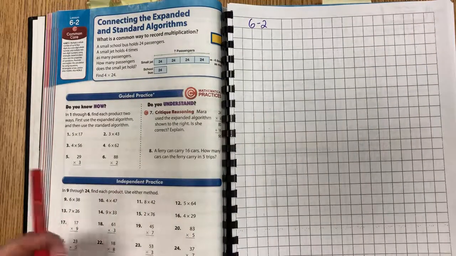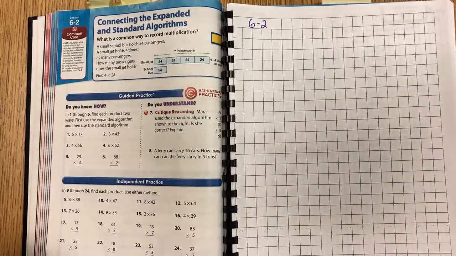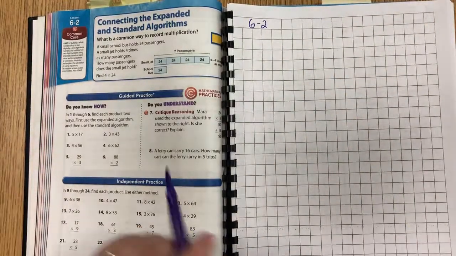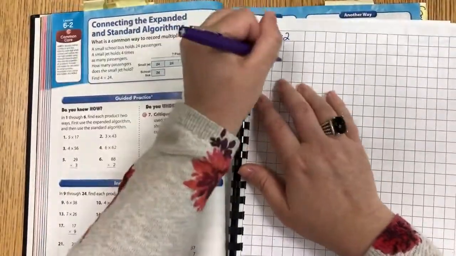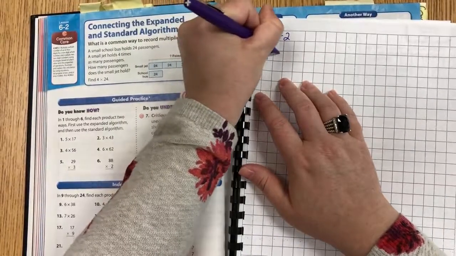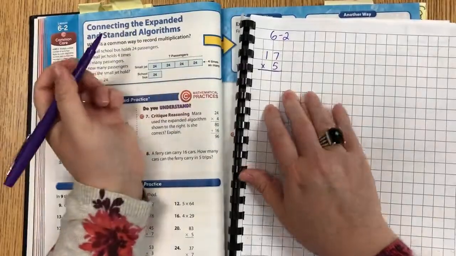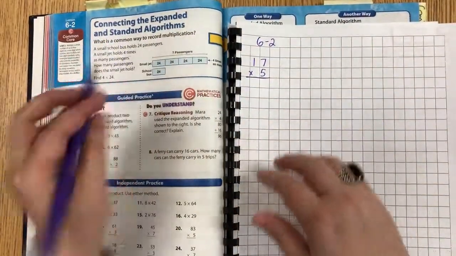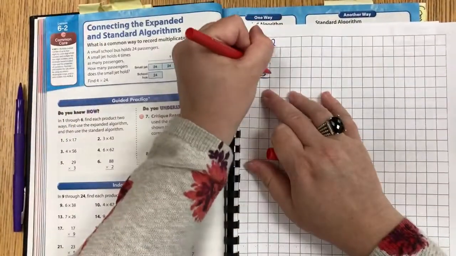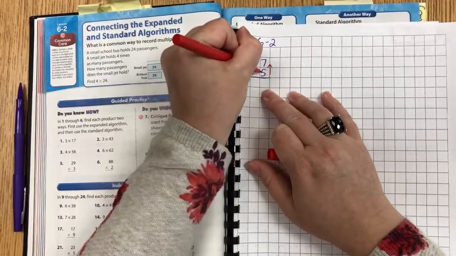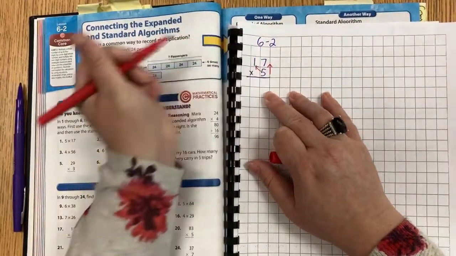Standard, you run the risk of making a mistake. So here's what I mean when I say that. So let's say I've got 17 times 5. Okay, 17 times 5. First, my rule is I go up and then I go over.